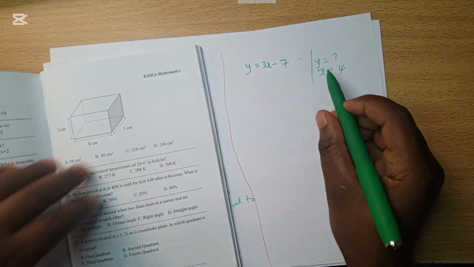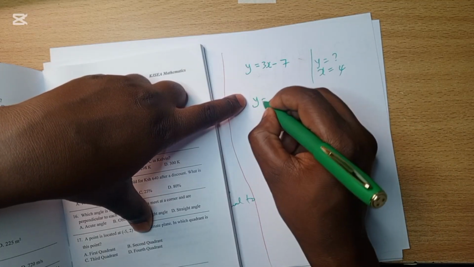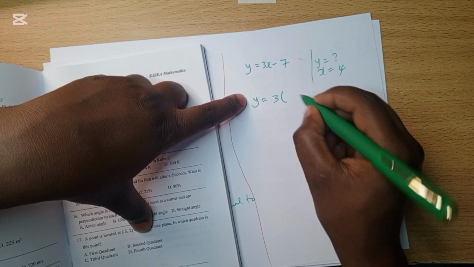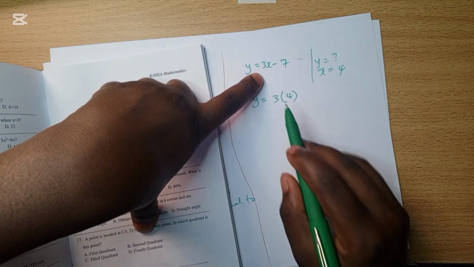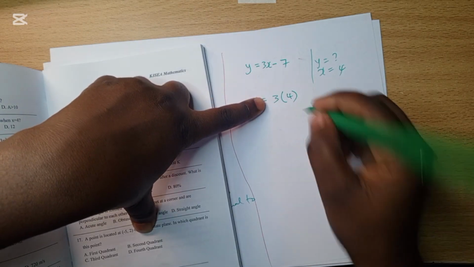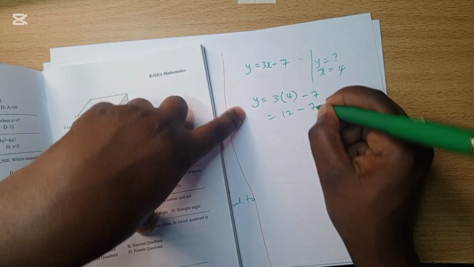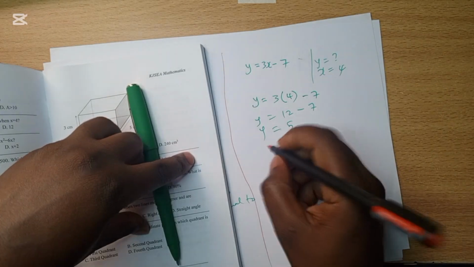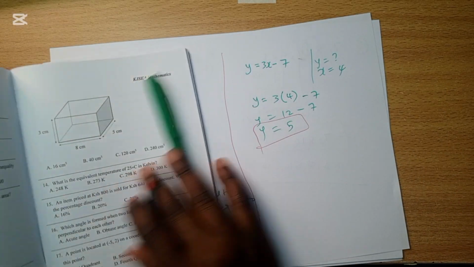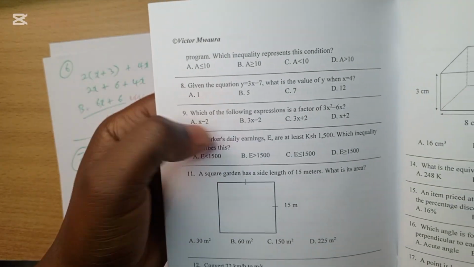In this case, you are just going to replace x where it is in this equation. So y will be equal to 3 in brackets 4. Where there is x, you know 3x is 3 times x. So we are saying 3 times 4 minus 7. So 3 times 4 is 12, minus 7 is equal to 5. So our y is equal to 5, which is option B in this question. Question 8, B, y is 5.